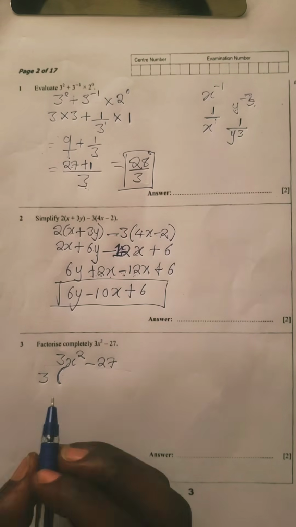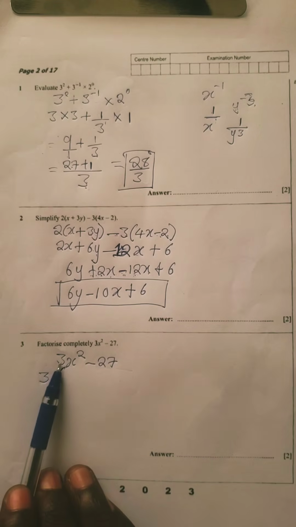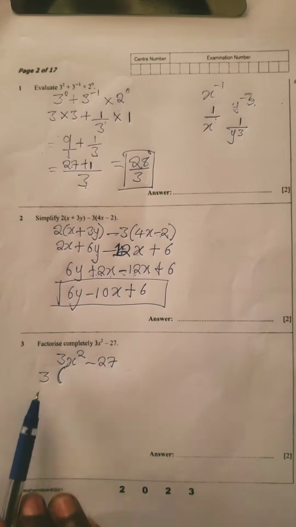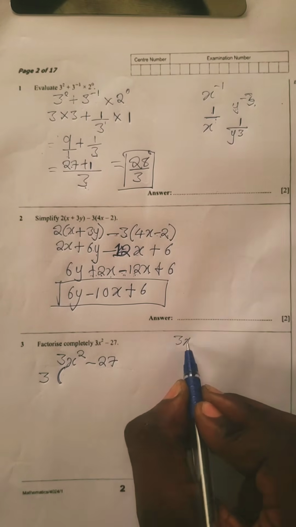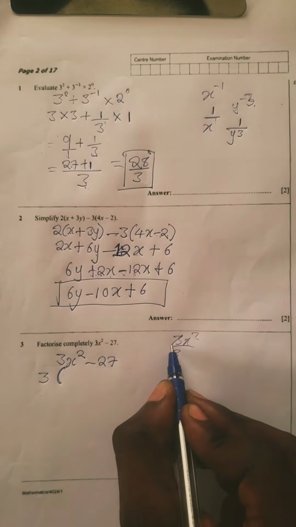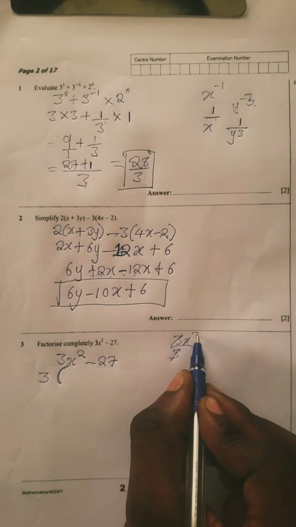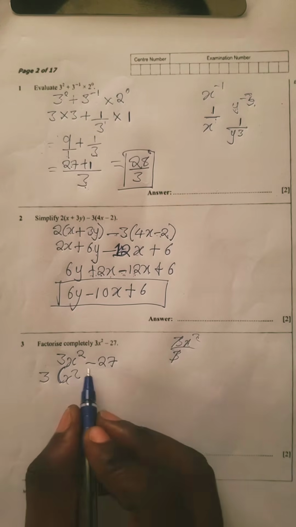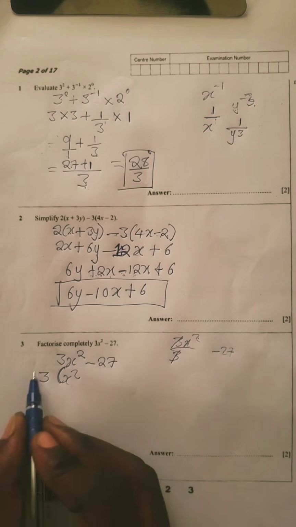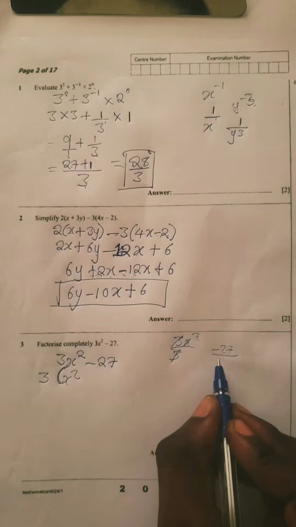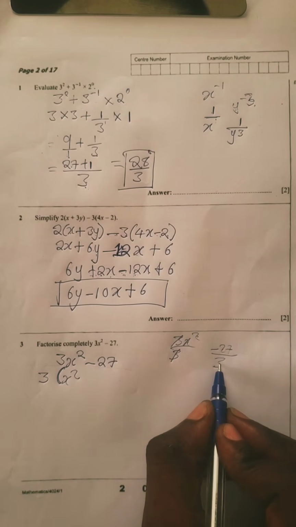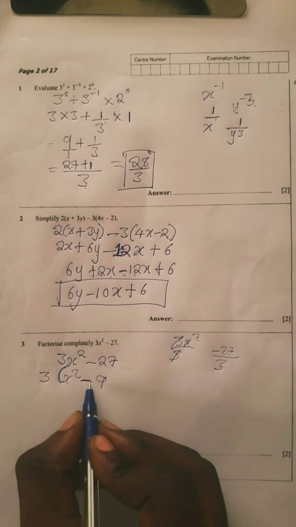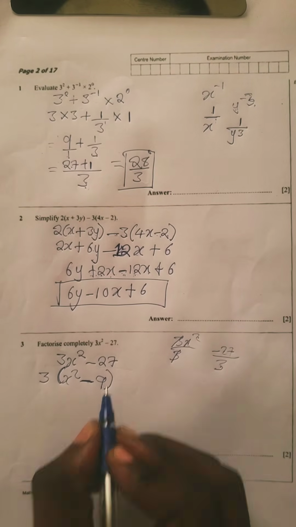So now what do you do? You say this term, the first one, 3x squared divided by 3. What is your answer? This 3 will be cancelled by this 3, meaning we'll remain with x squared. When you come to this term, again you get the entire term, negative 27 divided by whatever is outside, over 3. So 27 divided by 3 is 9. So here we're going to have negative 9, because 27 is negative. So it will be like this.